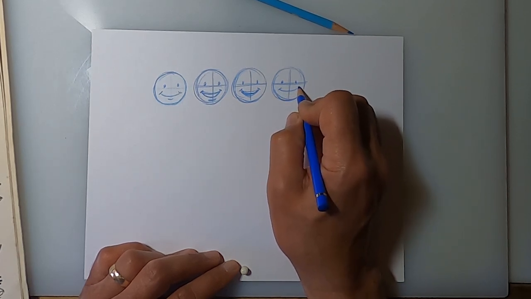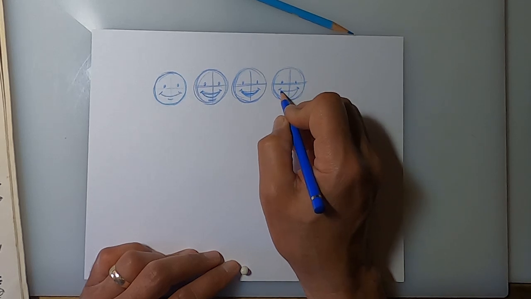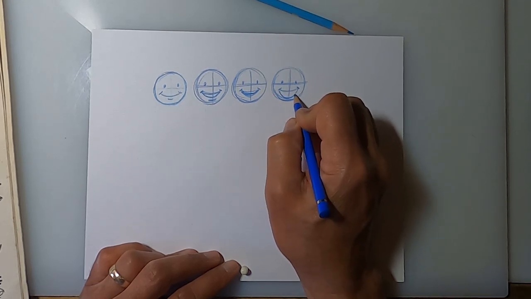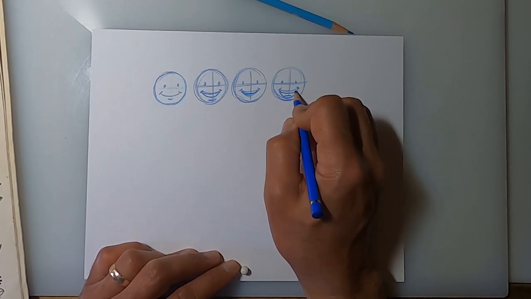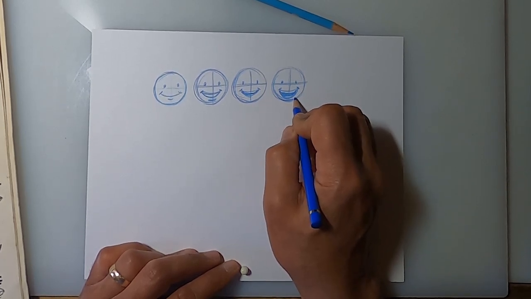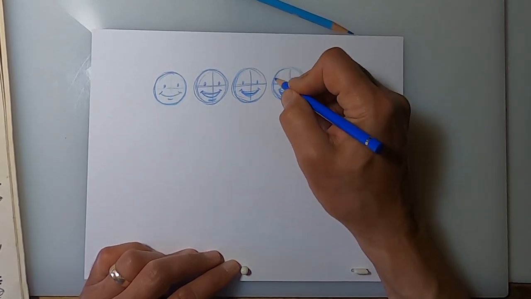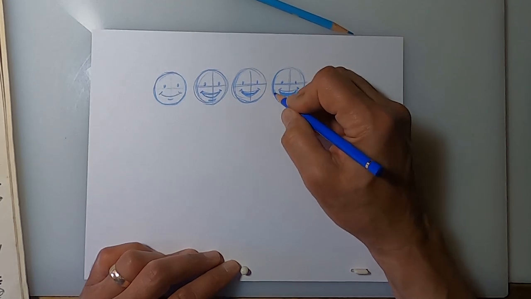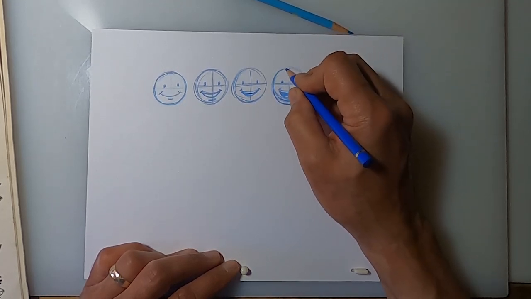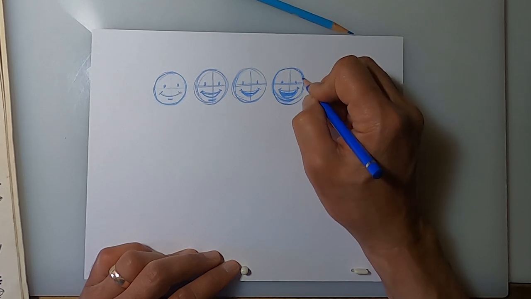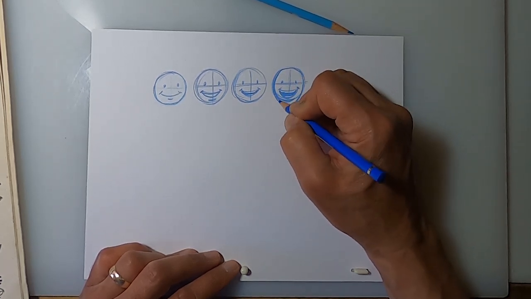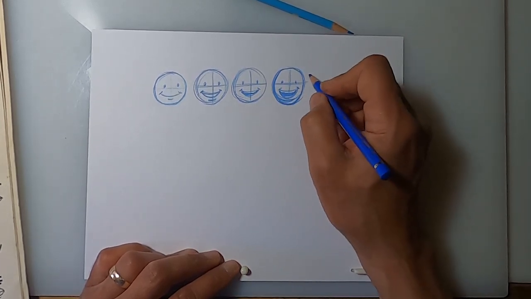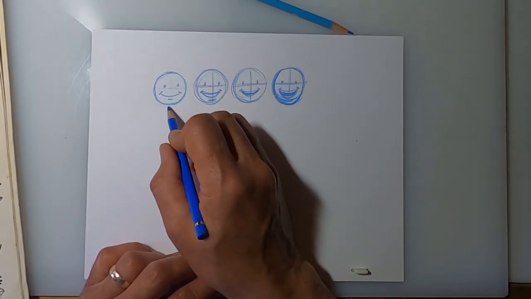And then we want a wide open mouth for this one. It comes all the way down like that. Some tongue there. And we see the teeth on the top. Fill it in. Bottom lip here. And what we should do is we should stretch the face down. Like that. So here we go.